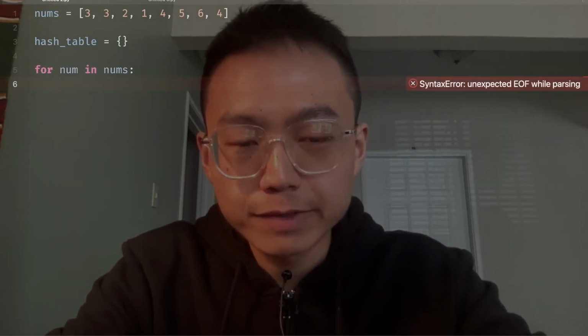Let's try to implement the algorithm in Python. As we can see, we have an input example here. We first have to create a hash table. The hash table is a set. And then we use a for loop to iterate over each number in the input array: for num in nums. For every number, we write it into the hash table.